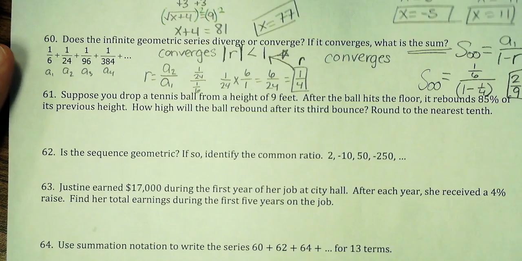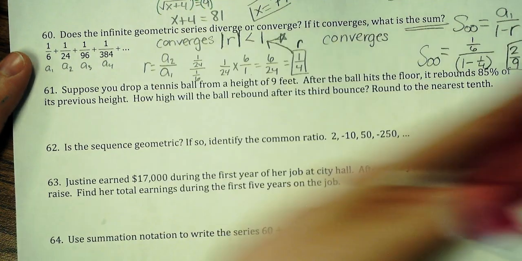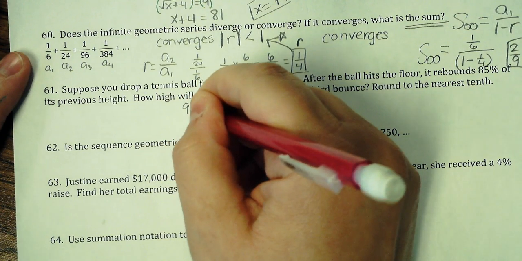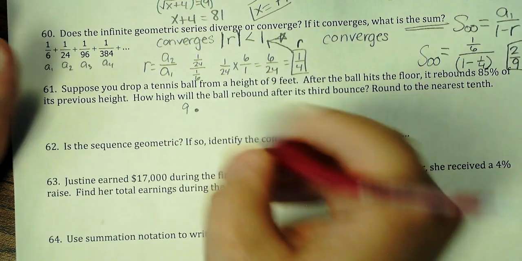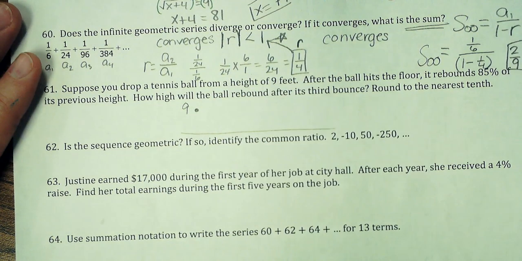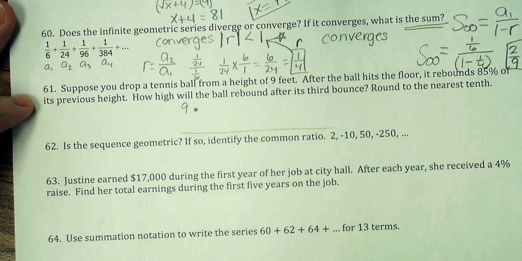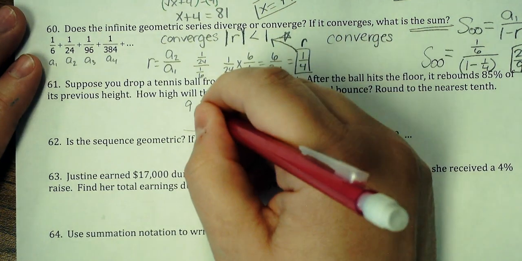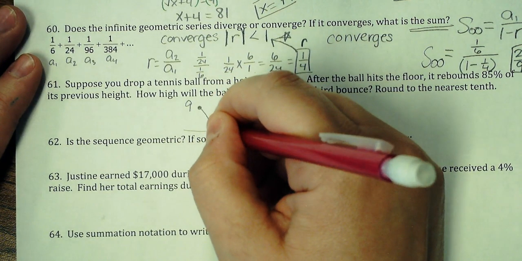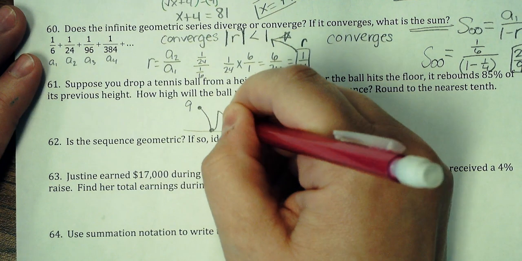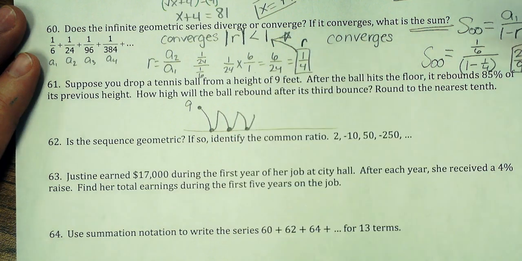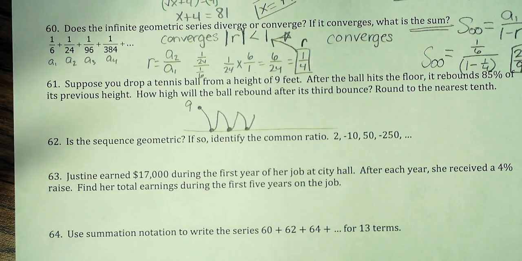Okay, be real careful with number 61. It says you drop a tennis ball from a height of 9 feet. So you actually start with this tennis ball up in the air, and it rebounds 85% of its previous height. You want to find how high the ball will bounce on the third bounce. Okay, so I have 1, 2, 3, and this is not drawn great, but pretend these are the rebounds.